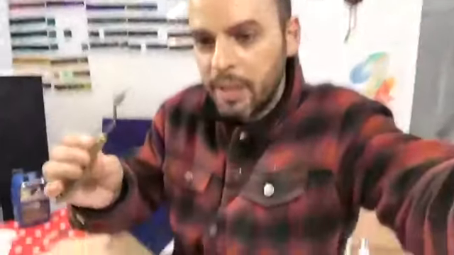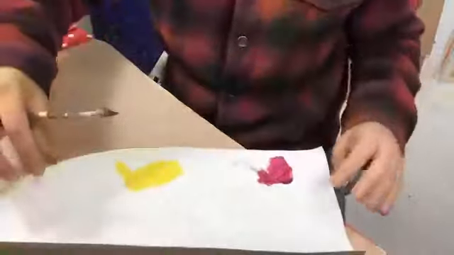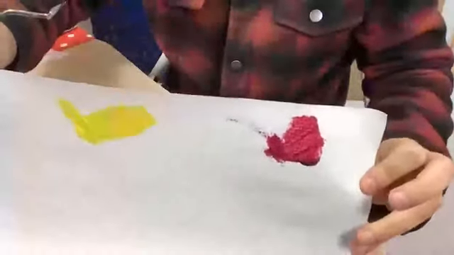By the way, when you mix colors, I recommend that you use a palette knife and not a brush, because it's so much easier to clean with tissue paper. So here's a bright yellow and a magenta. And I don't know if you know the answer, but what happens when you mix magenta and yellow? You get orange.